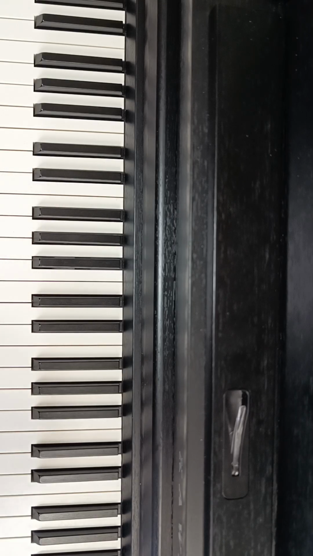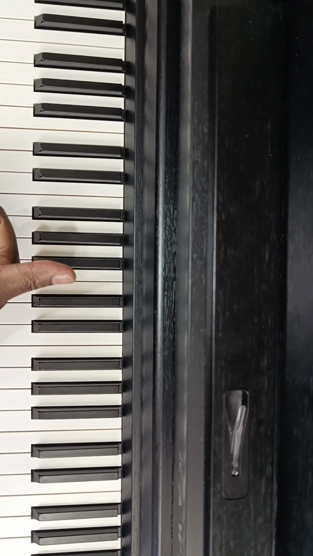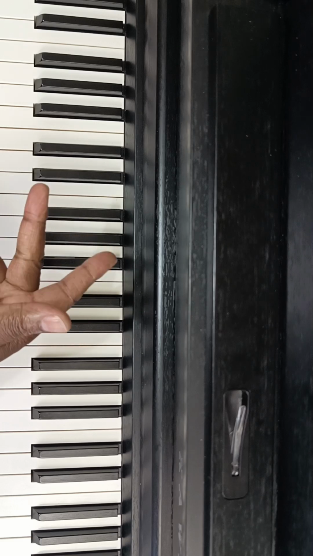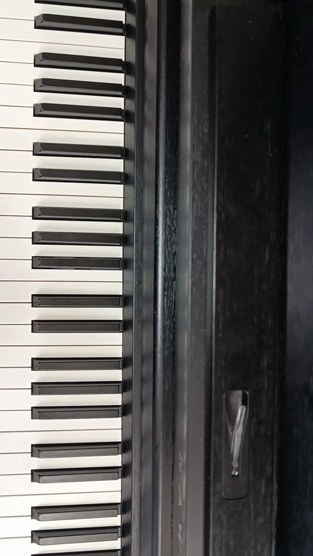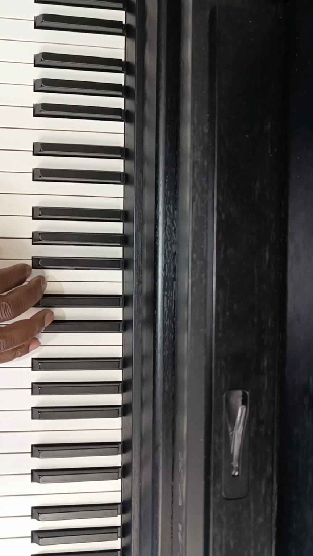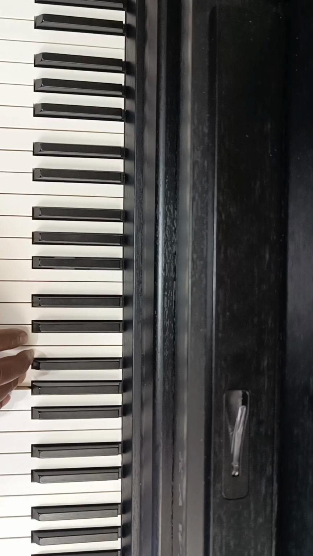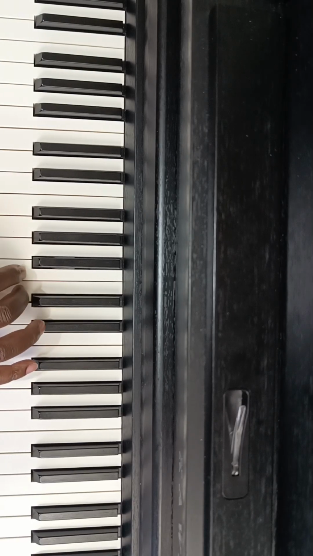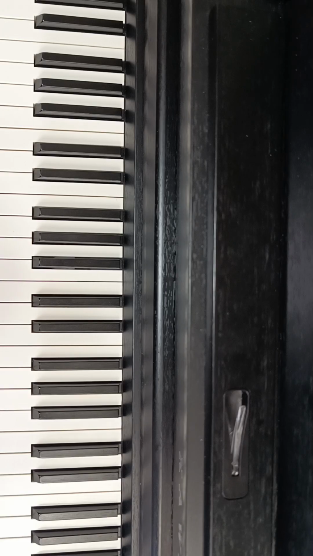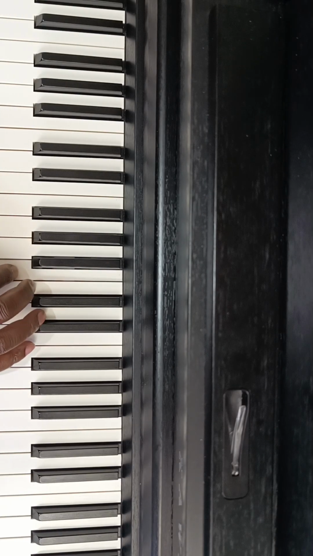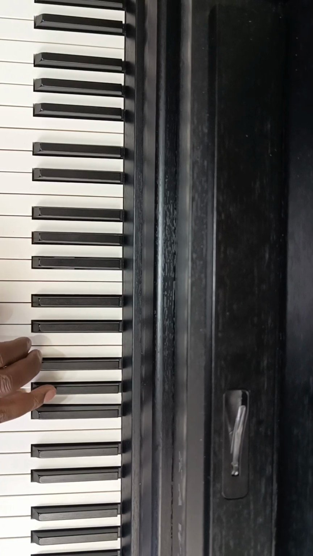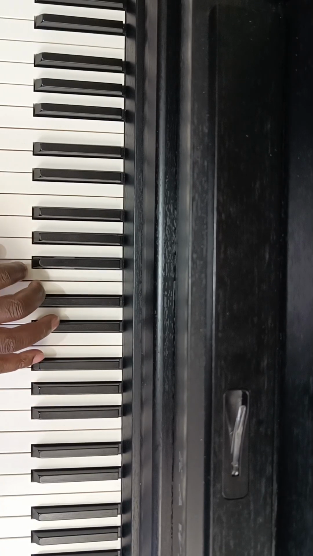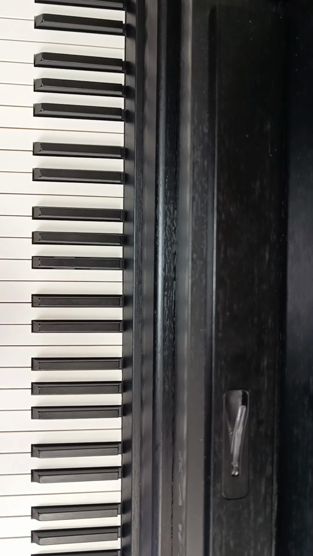So shall we just do a quick review of the three types of minor scales? Do you remember what they were? Natural, harmonic, melodic. Let's play them all through again as a reminder. First of all, the natural, then the harmonic, then the melodic. Natural minor, that was. Harmonic now. And then now finally the melodic.